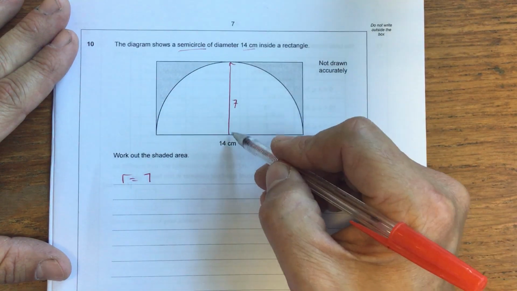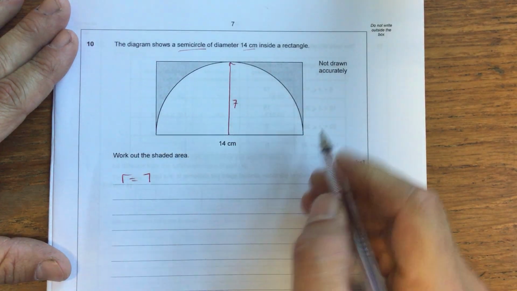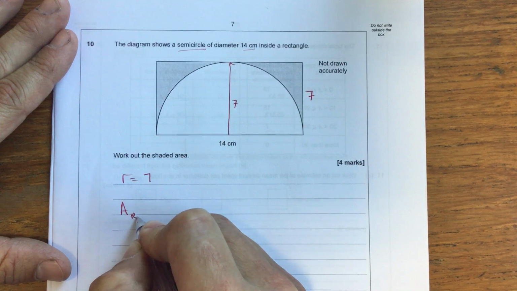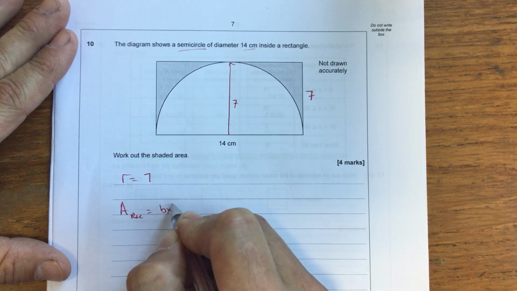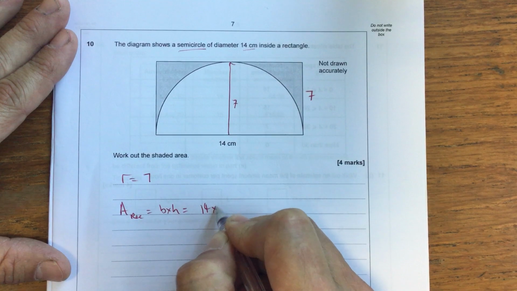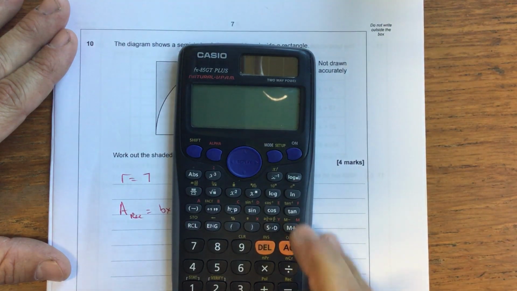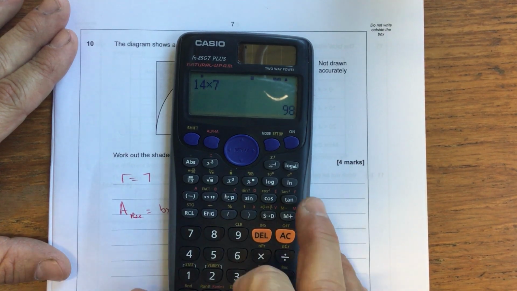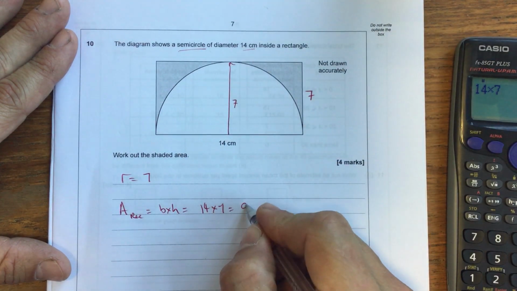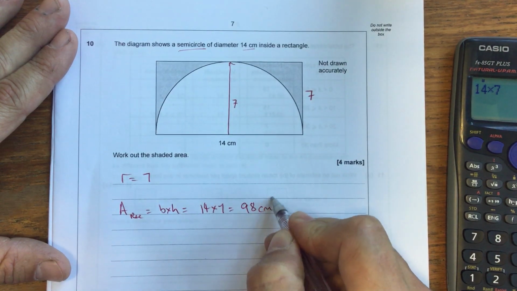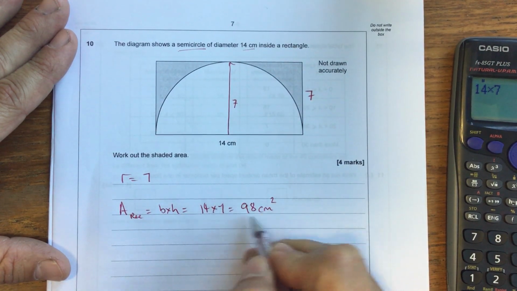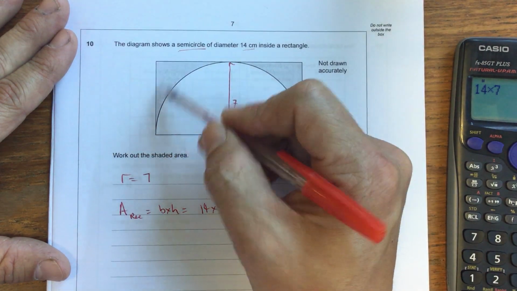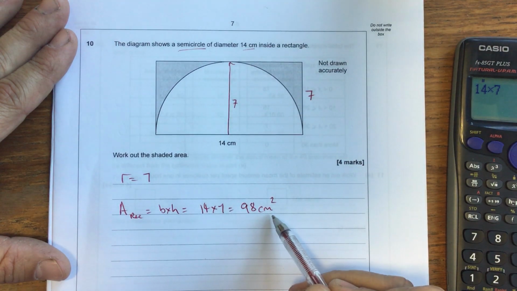If we know that the radius is 7 and the diameter is 14, we now know the dimensions of the rectangle. So the area of the rectangle equals base times height, which equals 14 times 7. Let's get this into the calculator. 14 times 7 equals 98. So 98 centimeters squared, because that's an area calculation and the units of measure is centimeters squared. So if we had the whole rectangle and nothing else, it would be 98 centimeters squared, okay?